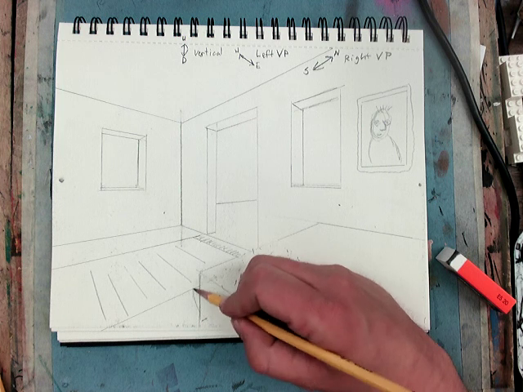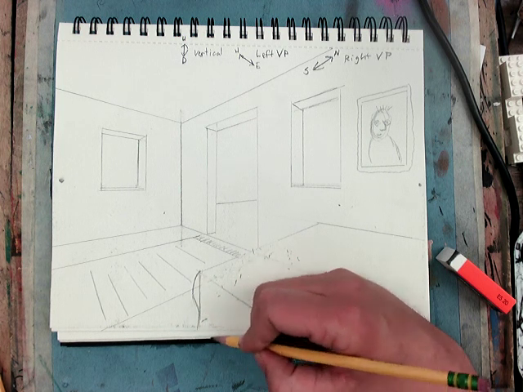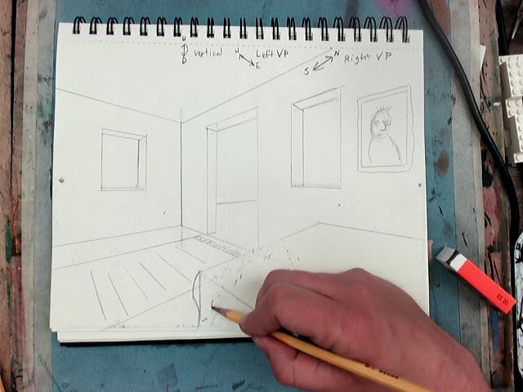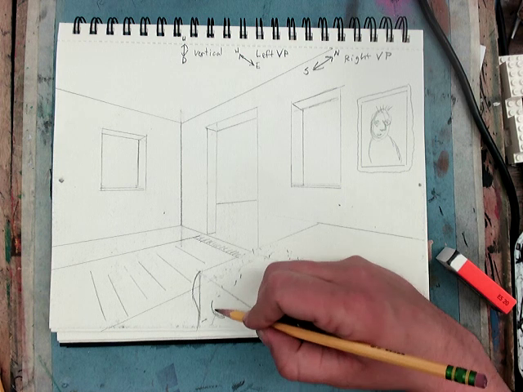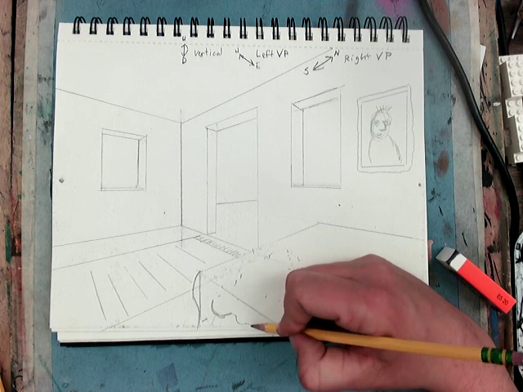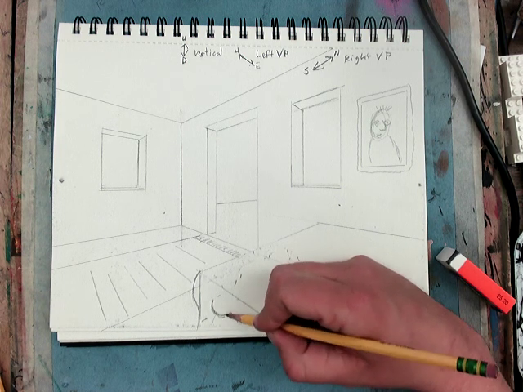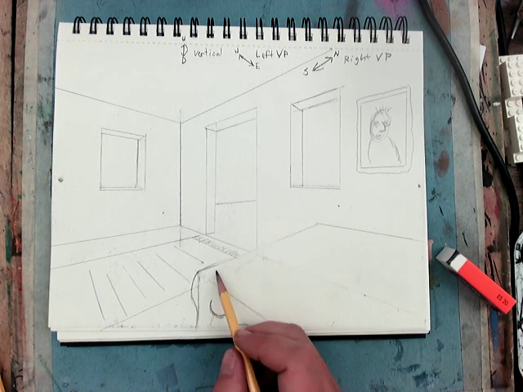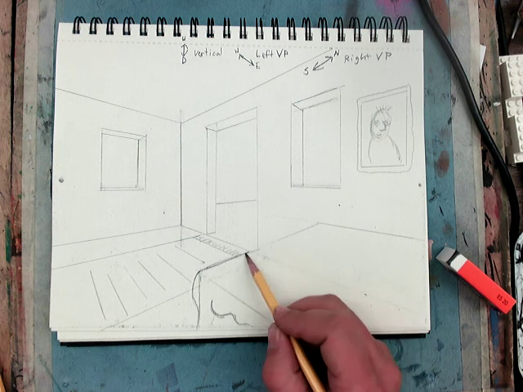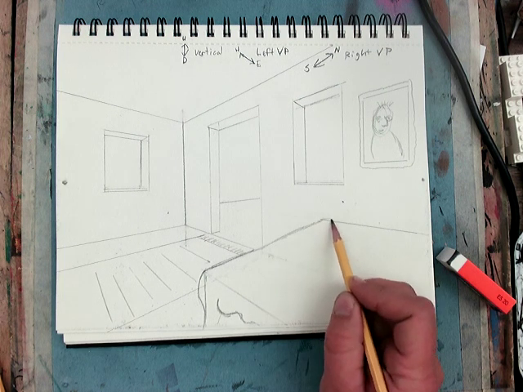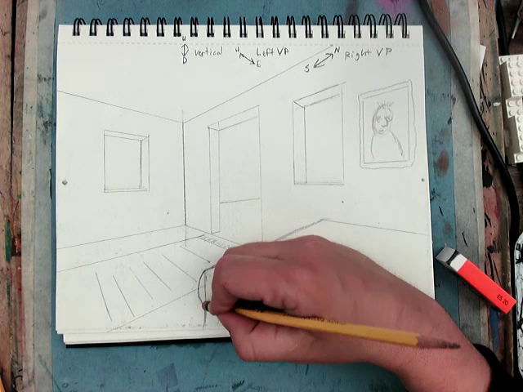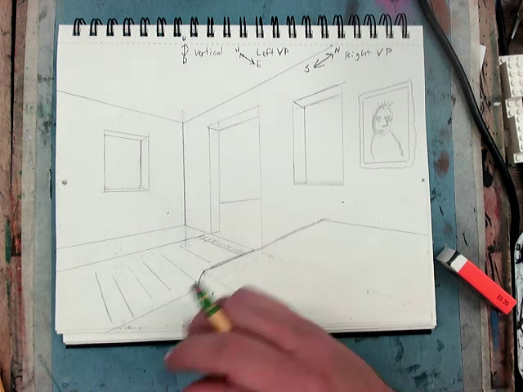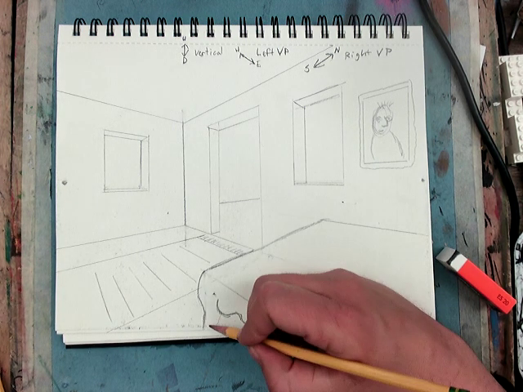Let's make this kind of curve out a little bit. And we'll just use the lines we drew earlier as a guide. All right, so there's our table.